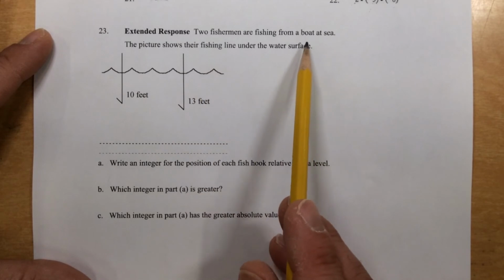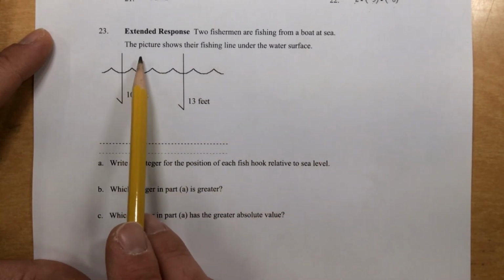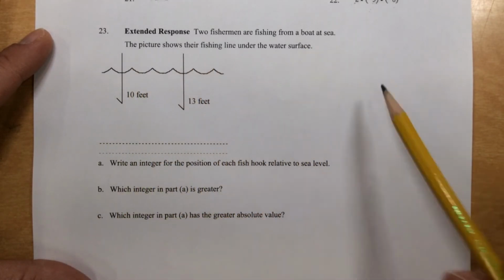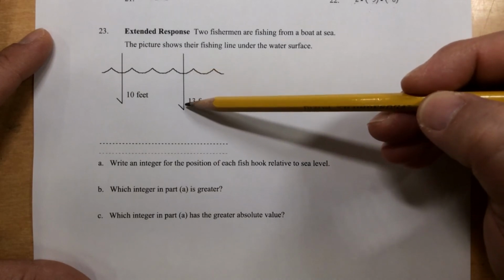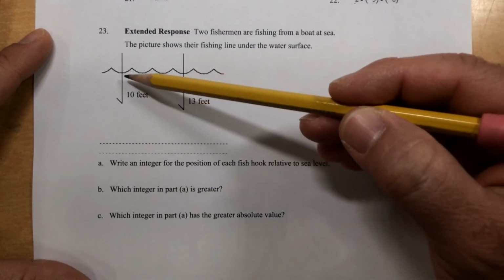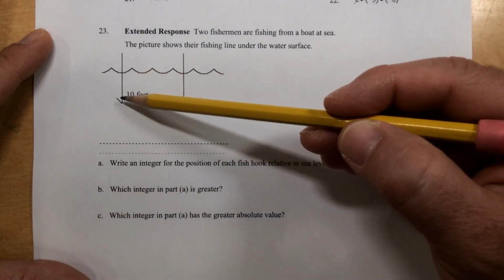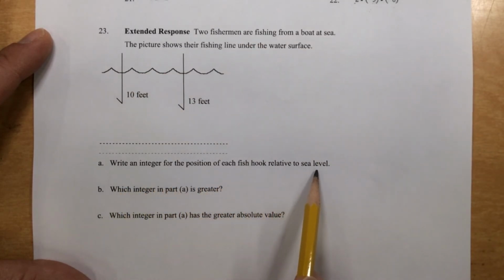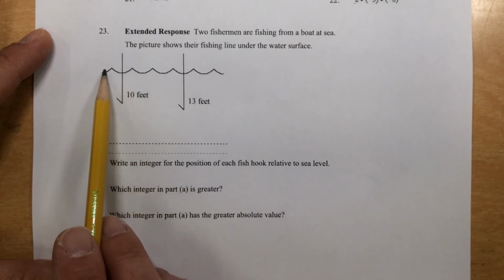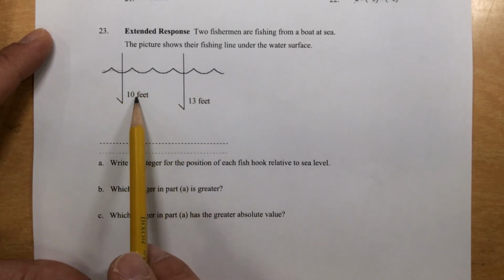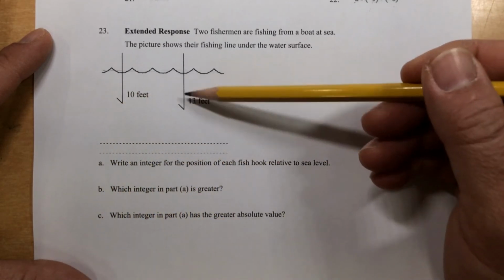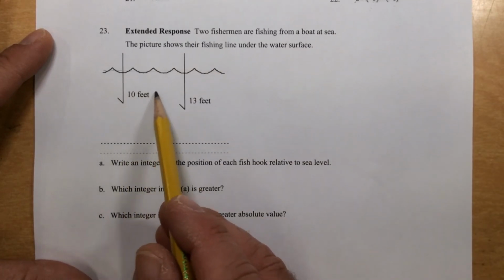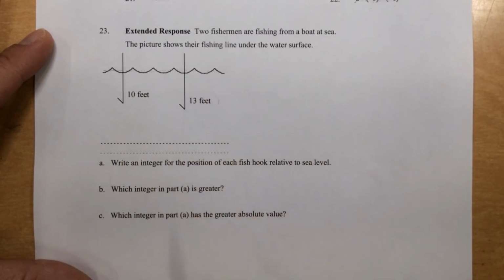2 fishermen are fishing from a boat at sea. The picture shows their fishing line under the water surface. So this one is 13 feet under the surface. This is 10 feet under the surface. Write an integer for the position of each fish hook relative to sea level. Well, relative to sea level, these are both negative because they're below sea level. So this would be a negative 10 and this would be a negative 13.